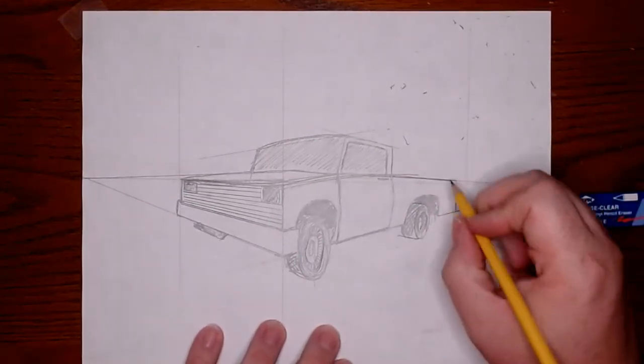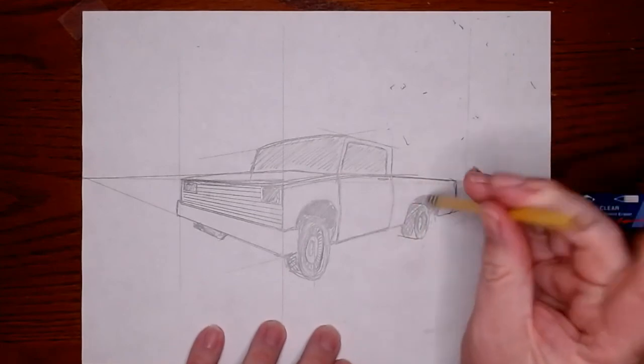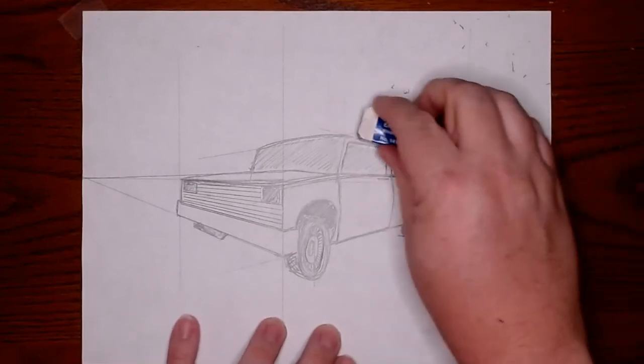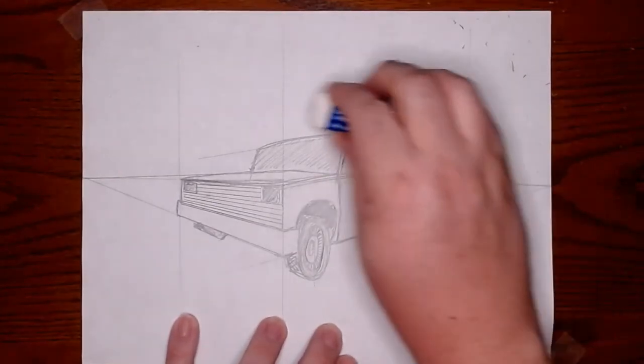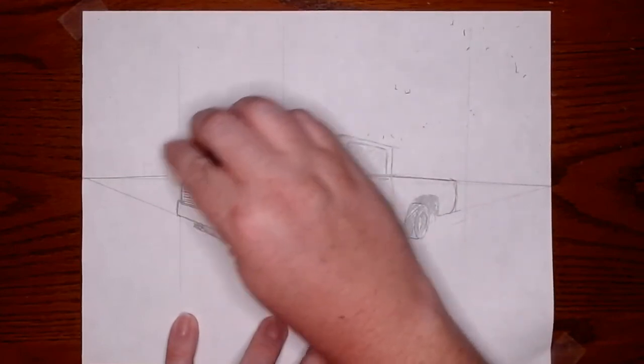This is a very simple truck. You know, it's very generic, very square. But I think this gets the idea across. You know, just the major components for drawing a pickup truck in two-point perspective.